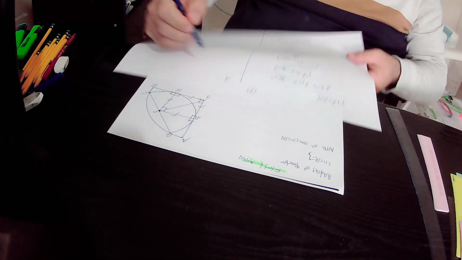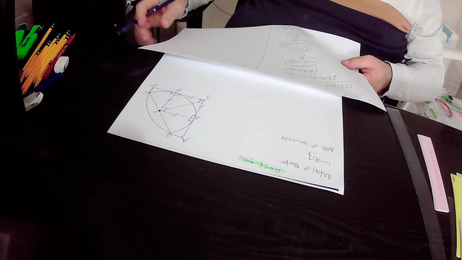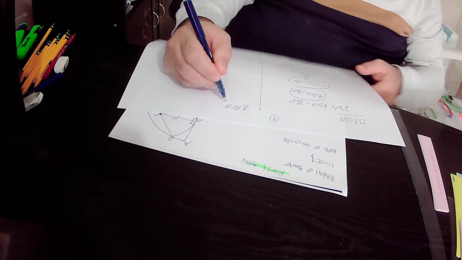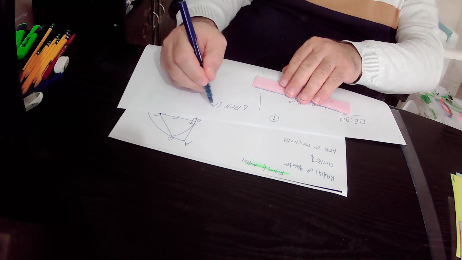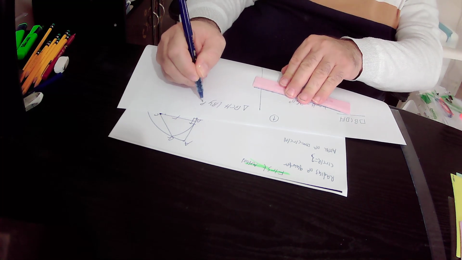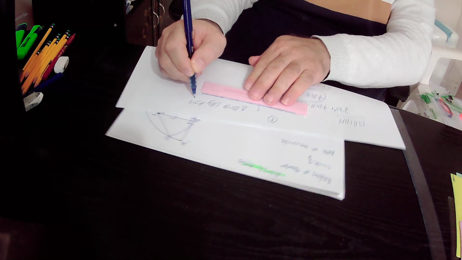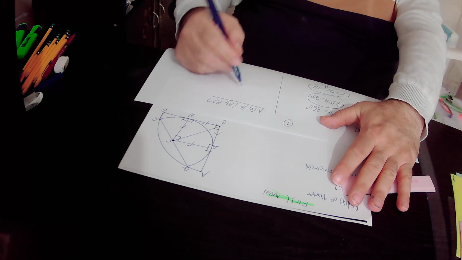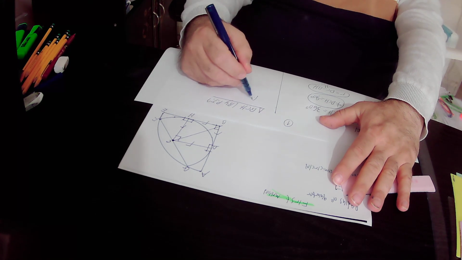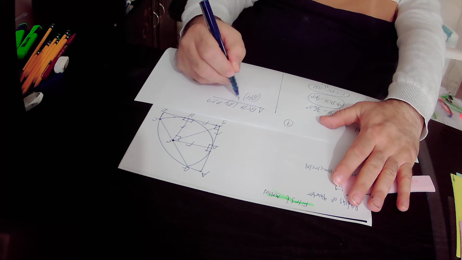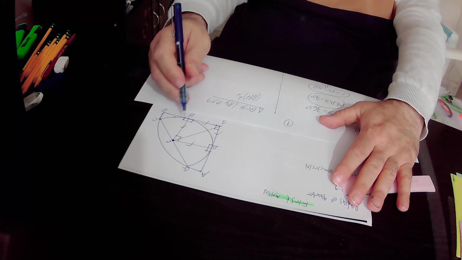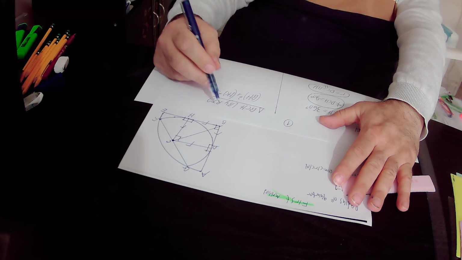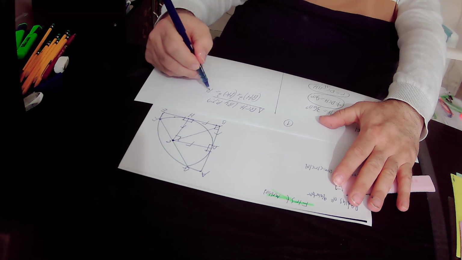In the right triangle BCH, according to the Pythagoras theorem, we get that BH squared plus HC squared equals the square of the hypotenuse, that is BC squared.